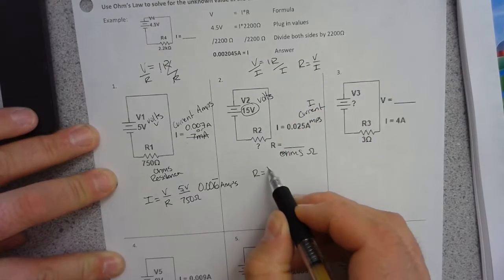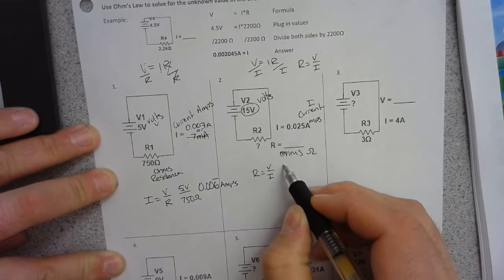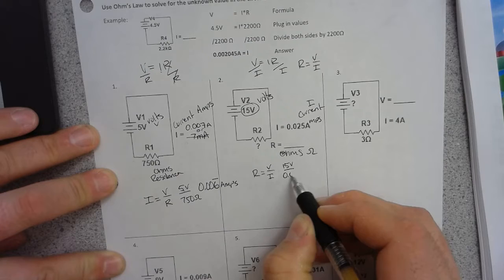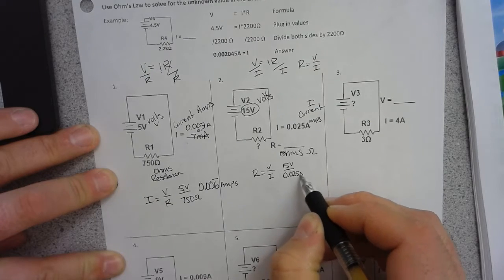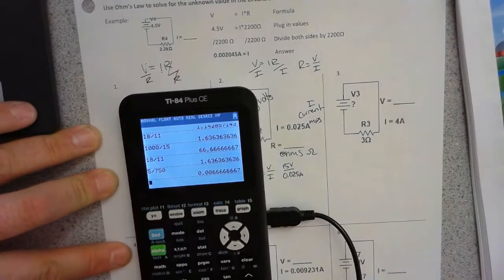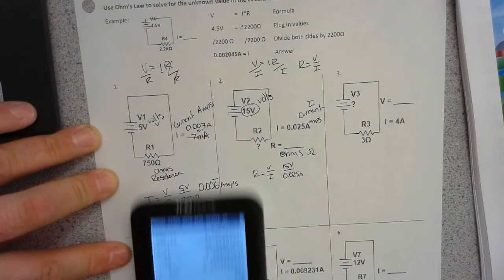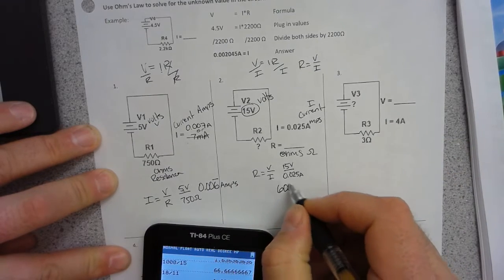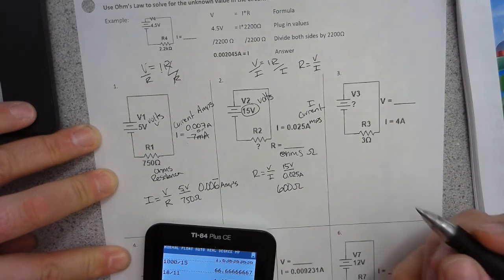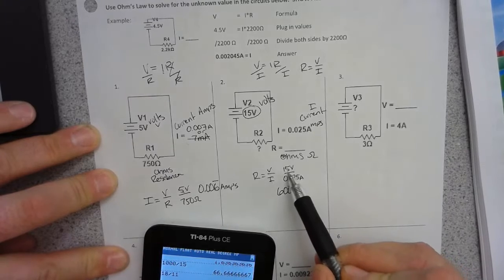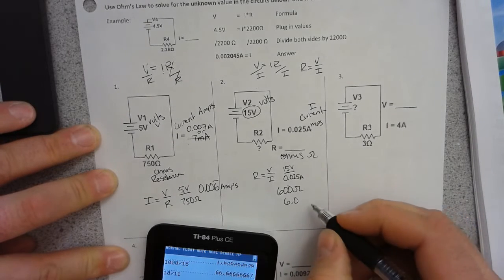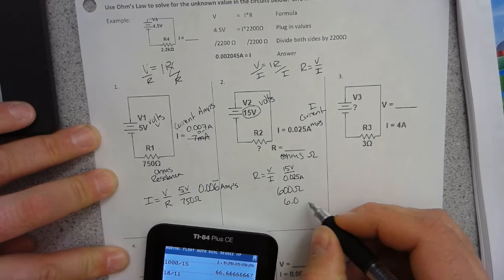And I get that R is equal to V divided by I. So R equals V over I, which is 15 volts divided by 0.025 amps. 15 divided by 0.025 gives me 600. And that would be ohms. Now they have 2 sig figs, so I could put 6.0 and call that centa-ohms, I guess.